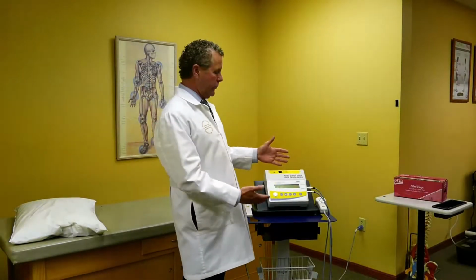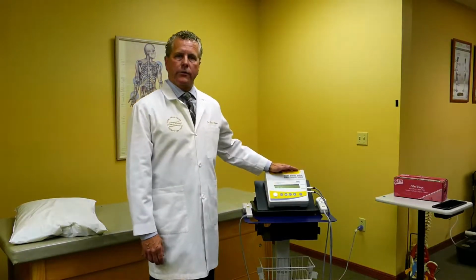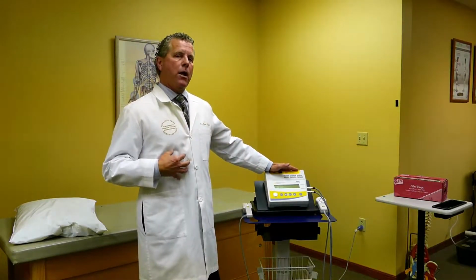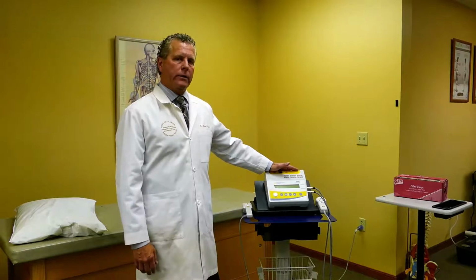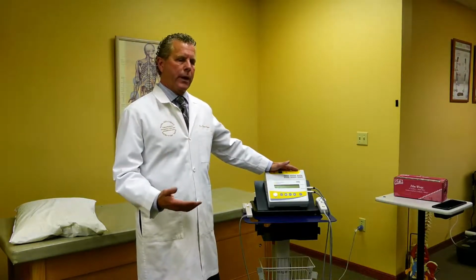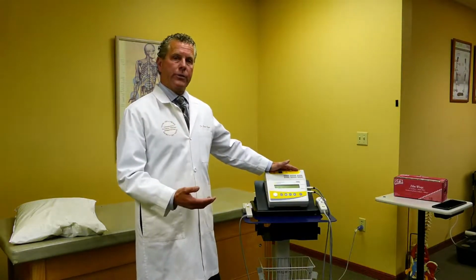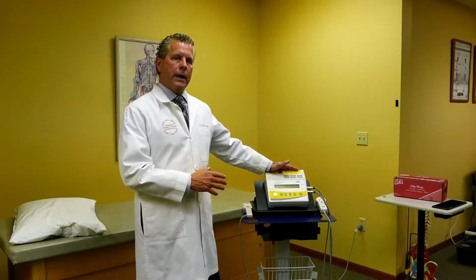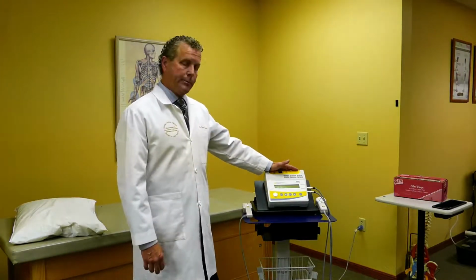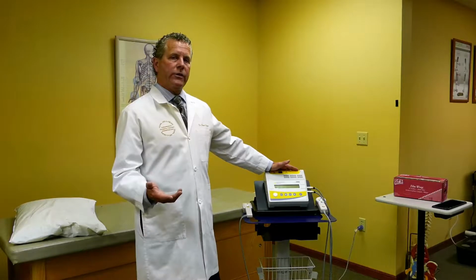Today what I'd like to do is explain a little bit about using the Multi Radiance laser and how I use it in my office and the rationale of what I use. I try to keep it very simple when I'm teaching doctors and therapists how to use the equipment. I believe, honestly, that keeping it simple gives us better efficiency within the office.